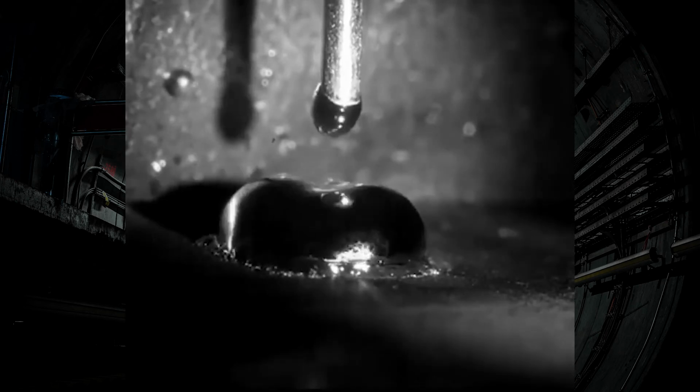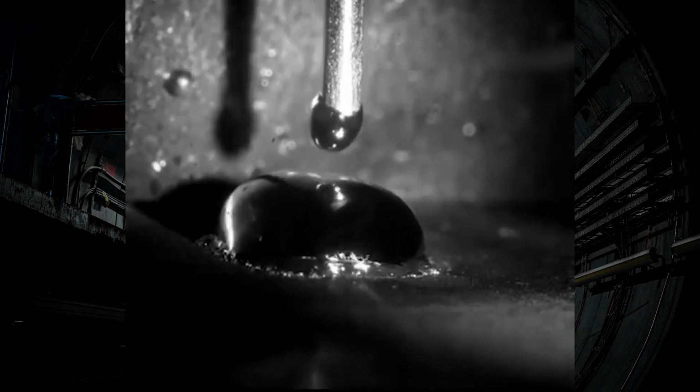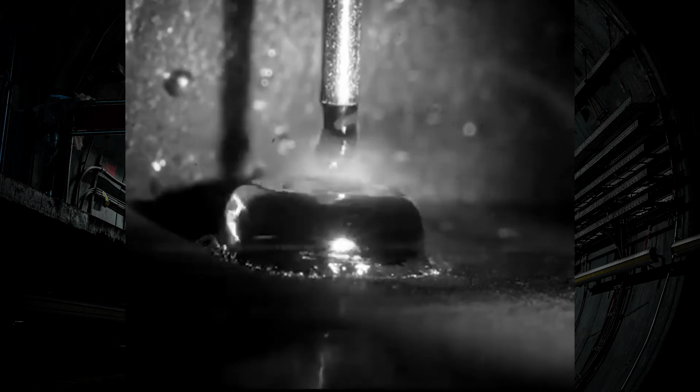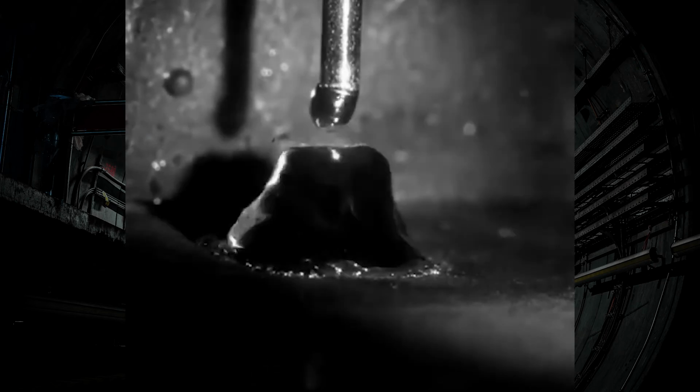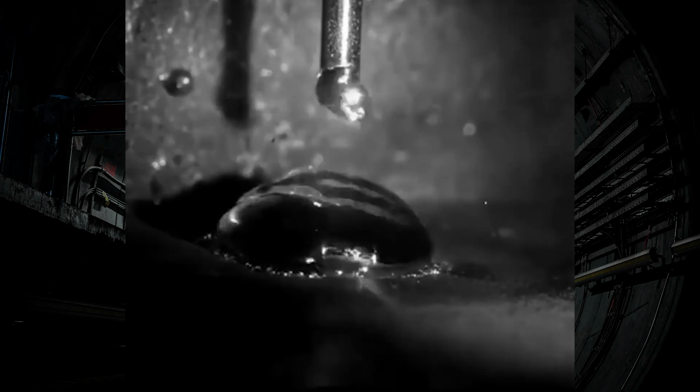A weld bead is produced by mixing the feeder metal and the molten base metal during melting, which is carried out under gas protection.